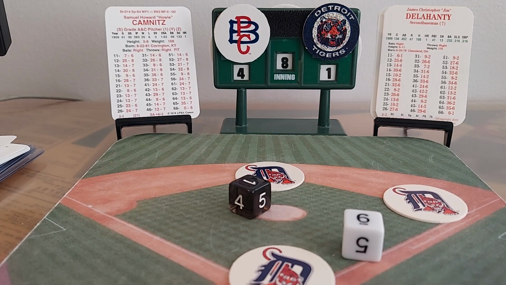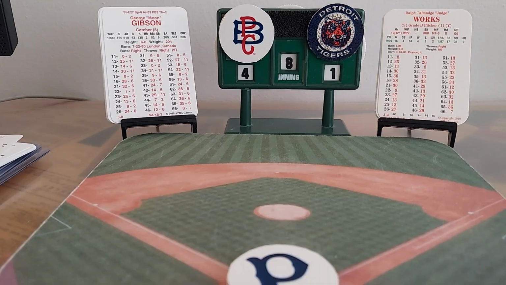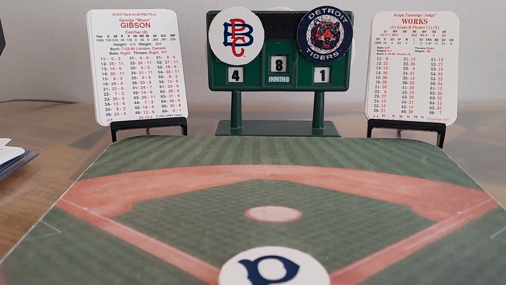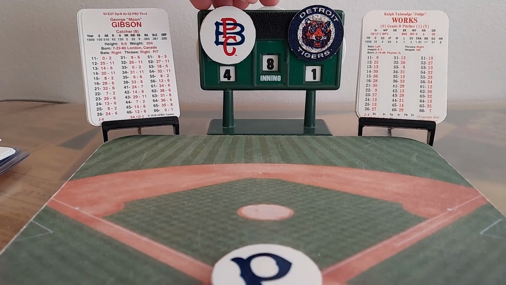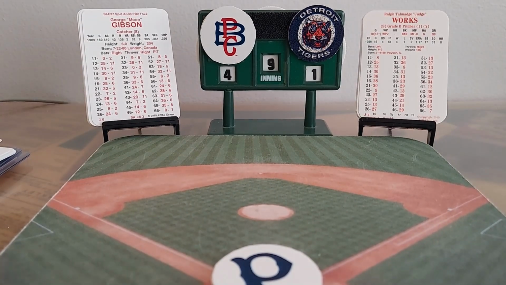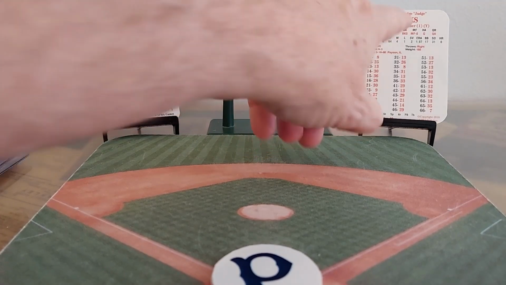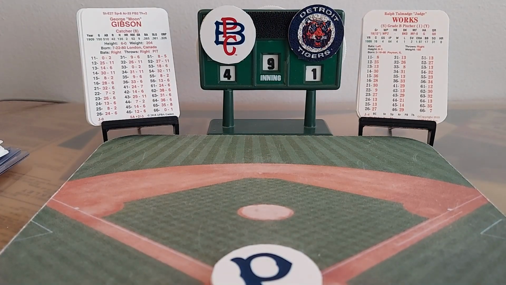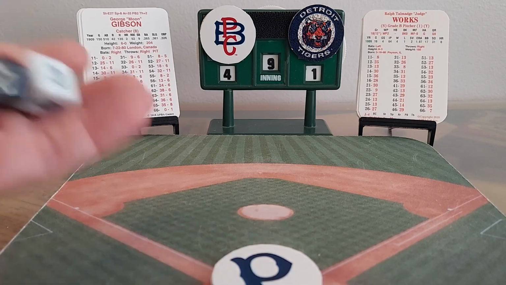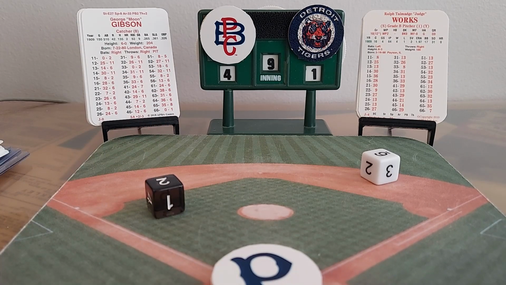Top of the 9th. Still, Pittsburgh 4 and Detroit 1. All right, Works is going to stay in the game and pitch the top of the 9th inning. He's a rated starting pitcher, so this is not his fatigue inning as a reliever here. Moon Gibson leads off for the Pirates. 2-6 is a ground ball to the shortstop, Donnie Bush.